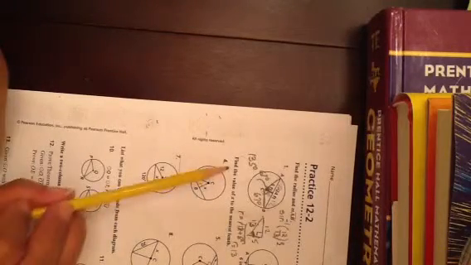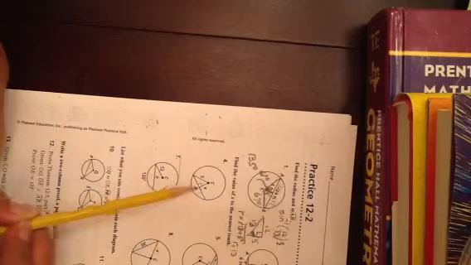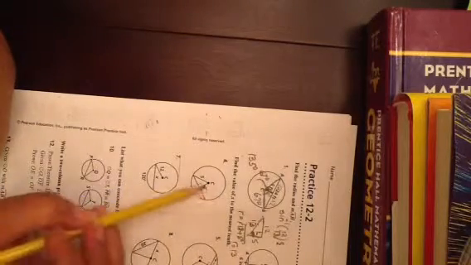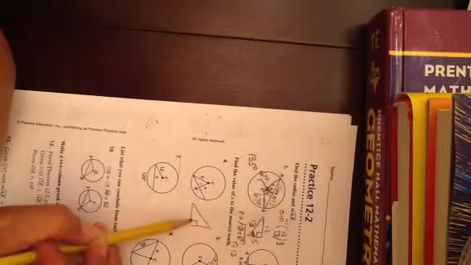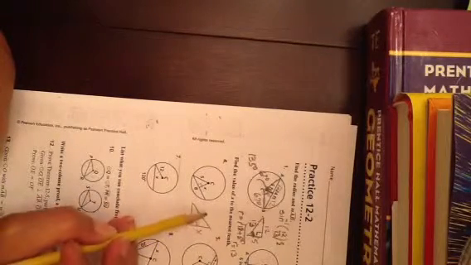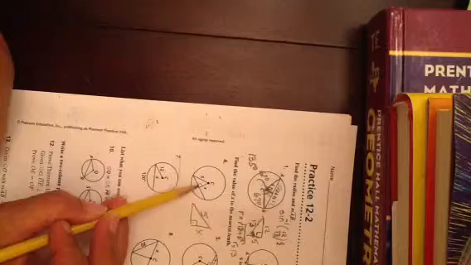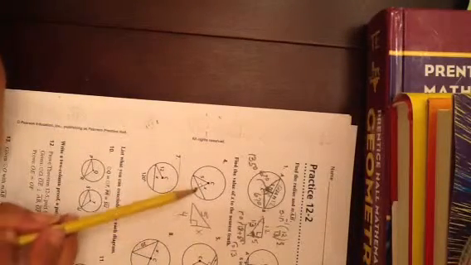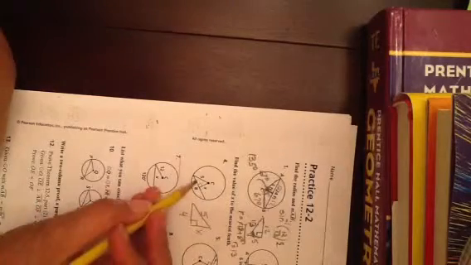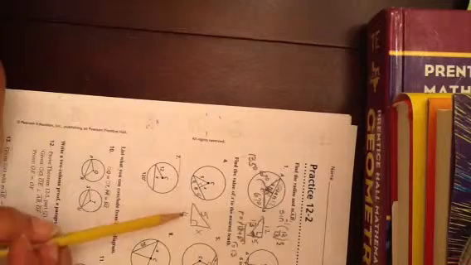Let's look at the next one. It asks us to find the value of x. Once again, we can form the right triangle. If x is this measure, the radius is 5, and that perpendicular bisector divides this into 4 and 4. So now, using the Pythagorean theorem, I can find x.